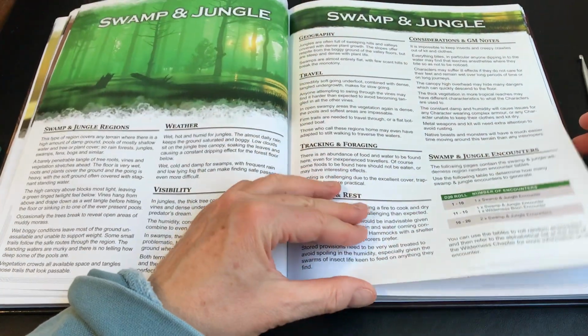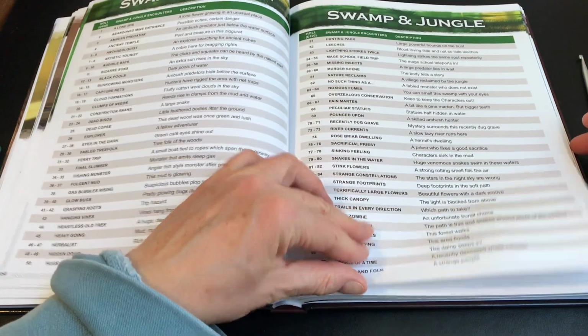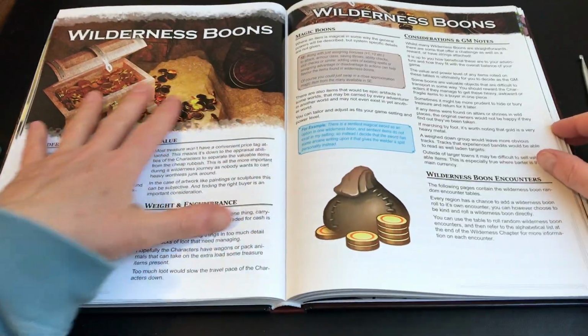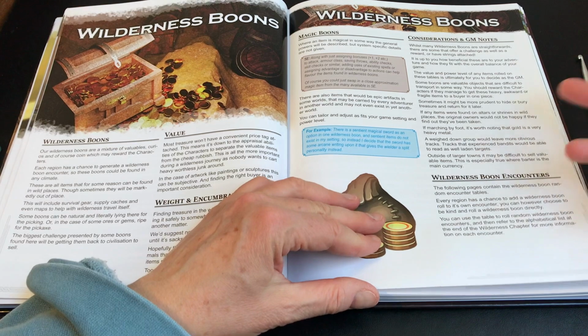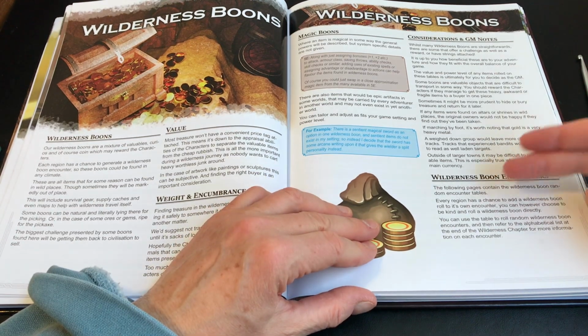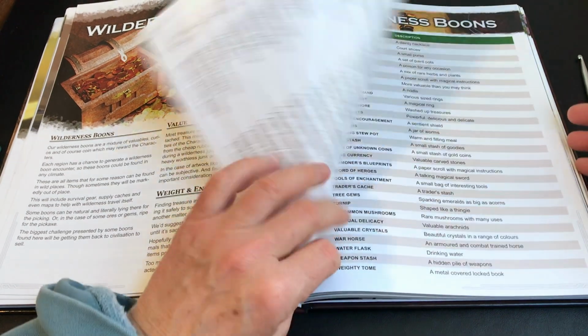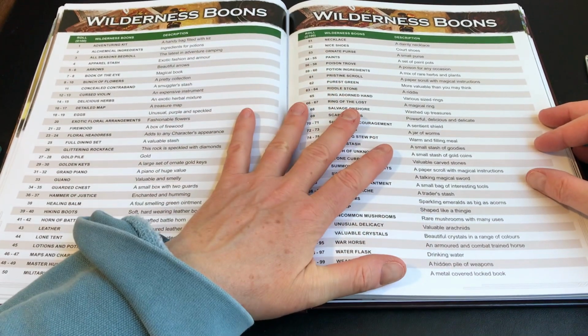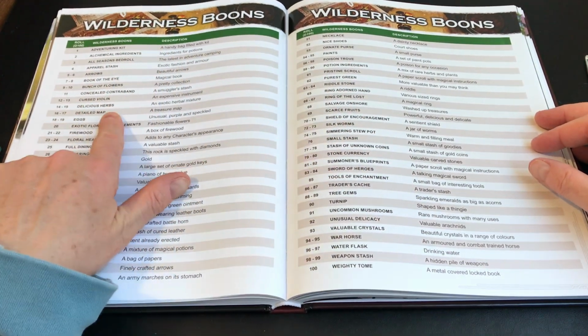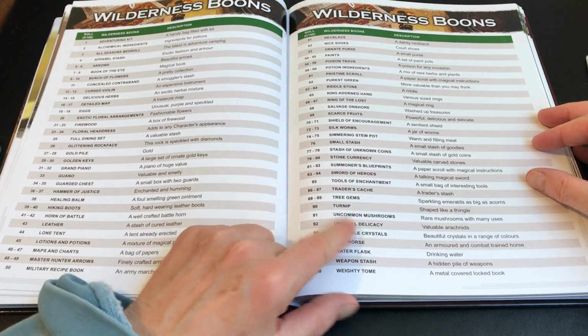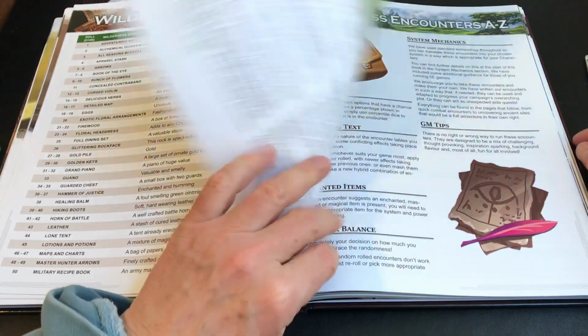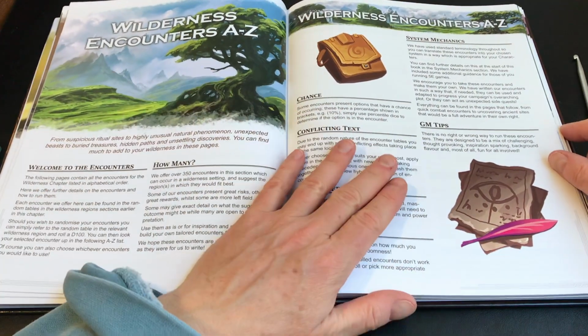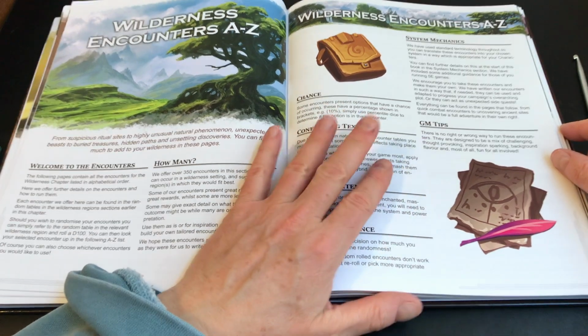And swamp and jungle. And then there are some wilderness boons. It says every region has a chance to add a boon. So you can have the roll here. You might find a detailed map or a small stash or some tree gems, for example. And then there's a list of the encounters.